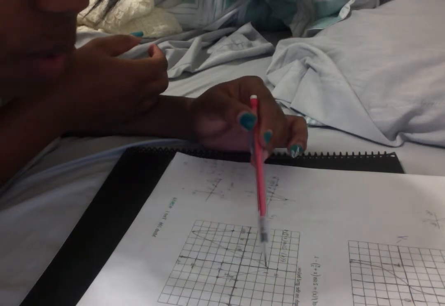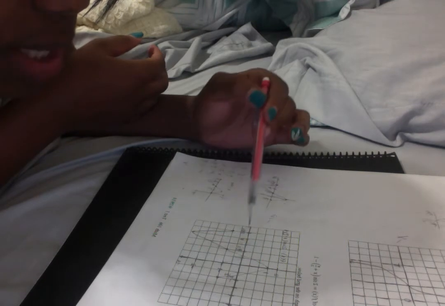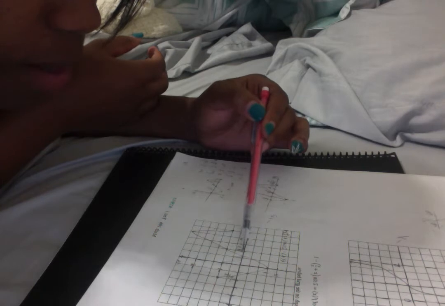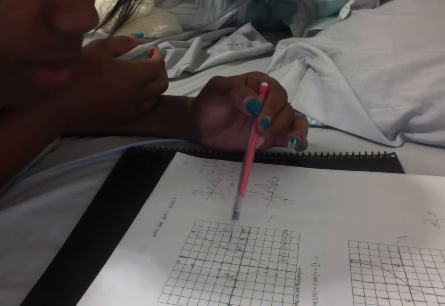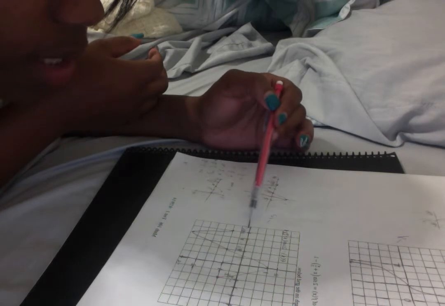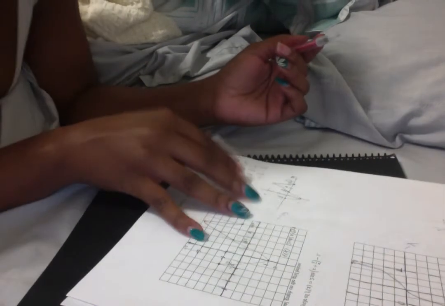Our next point will be 0 and 1. Our next will be pi over 2 and negative 1, pi and negative 3, and our final point will be 3 pi over 2 and negative 1. And that will be our final graph.